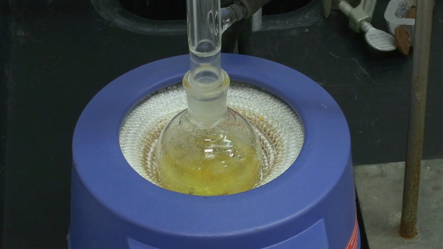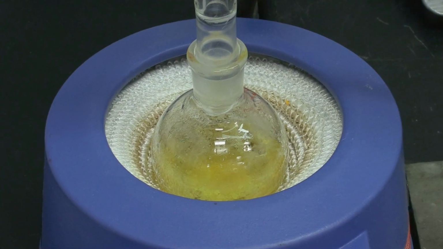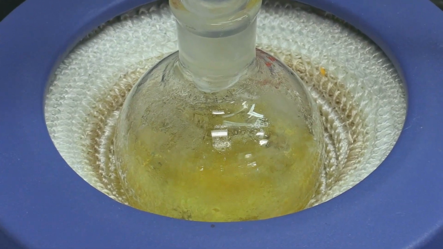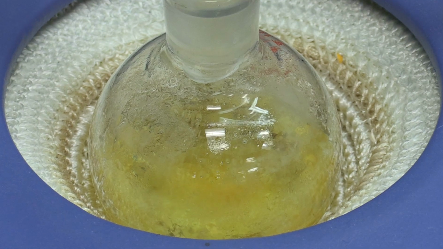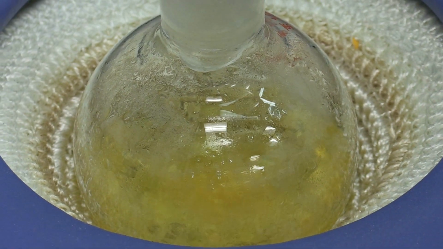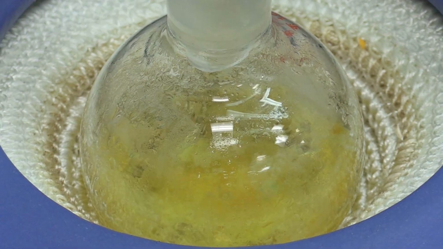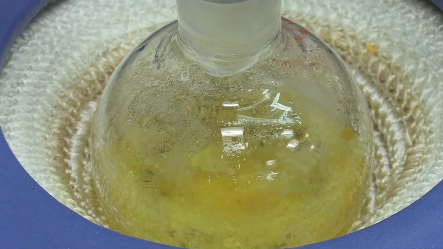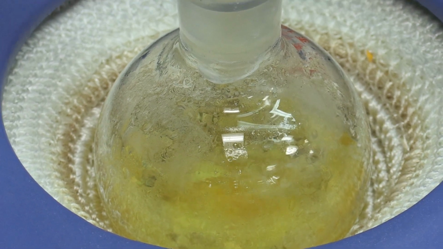Okay, the reflux process has started. We see that the liquid is running down the sides of the flask. Once that happens, we know that the vapors went up into the condenser. They condensed and started dripping down. So now we started our 90-minute time from this point on and let the reaction take place.